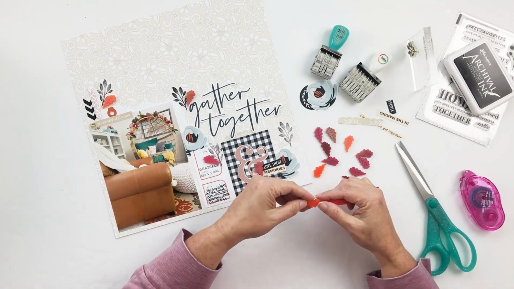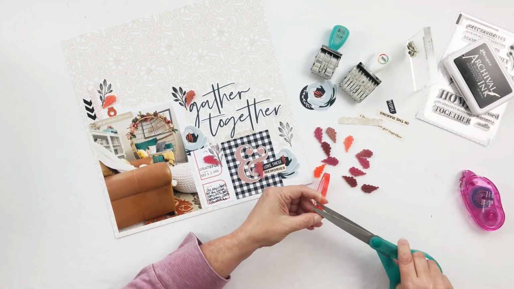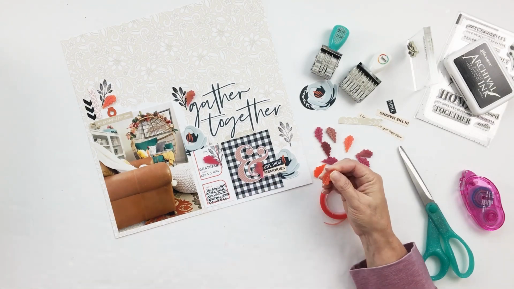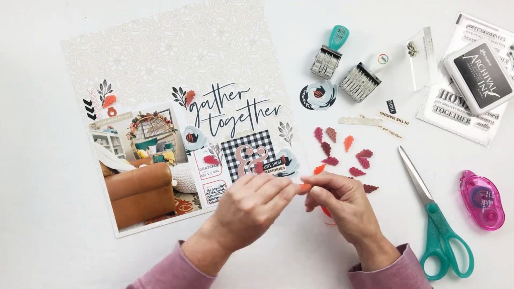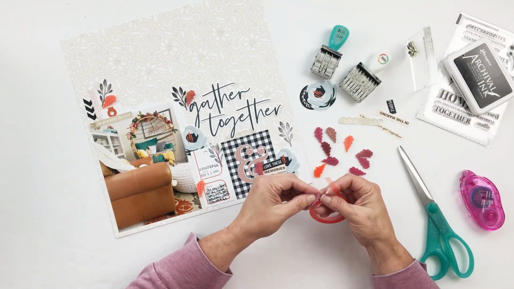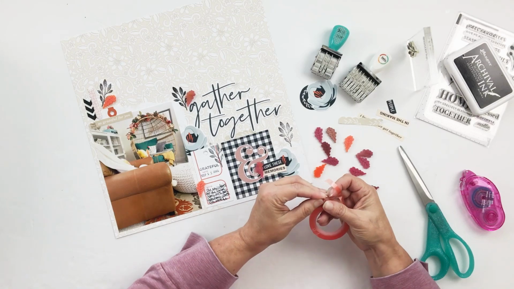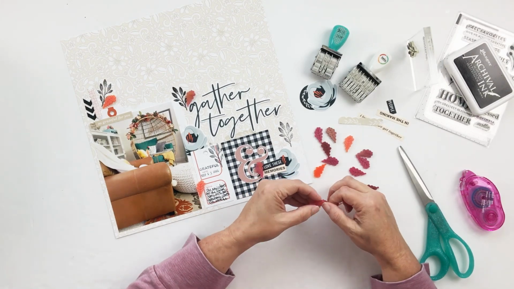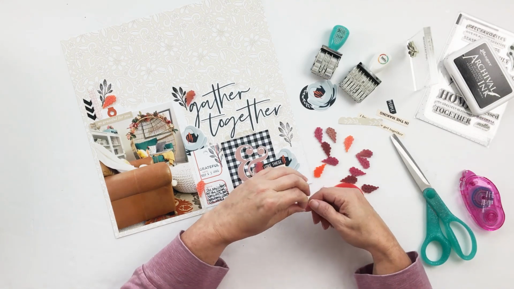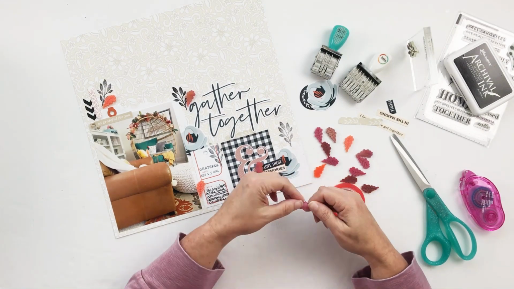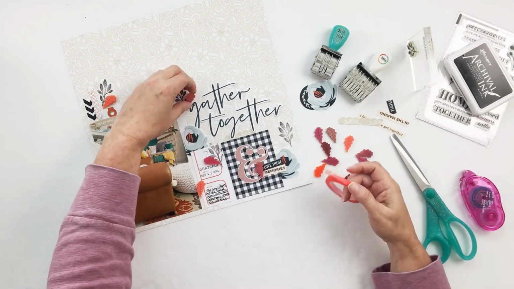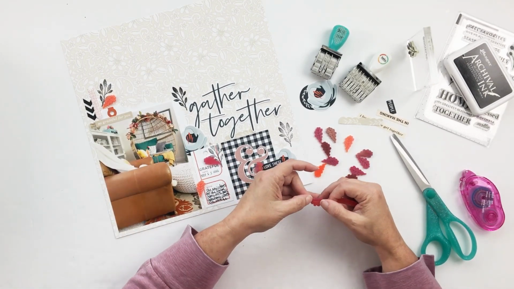And so you can kind of just see how I'm adding a couple of these little leaves here and there just to accent the layout and make it feel a little more complete. And of course, it gives me that hybrid opportunity to add a few textural embellishments and play with both digital and physical scrapbook products all together.